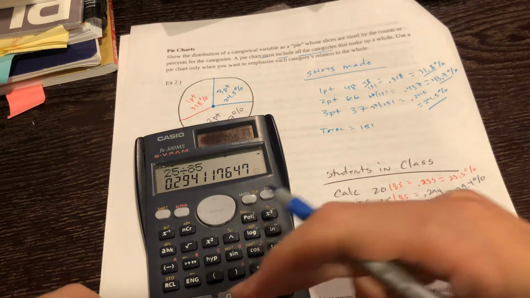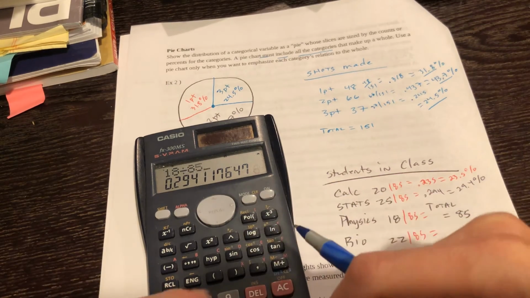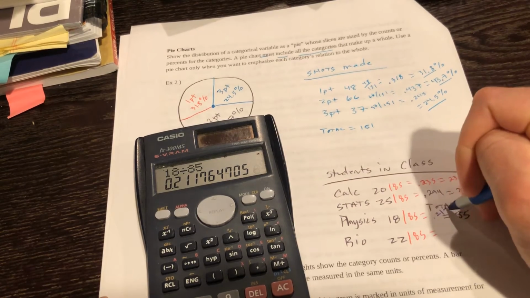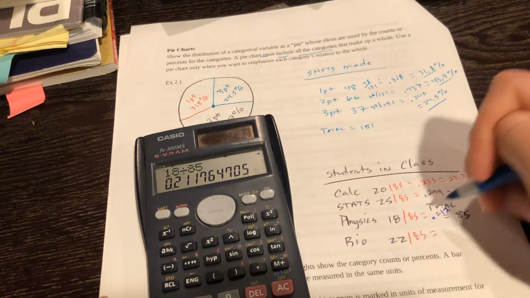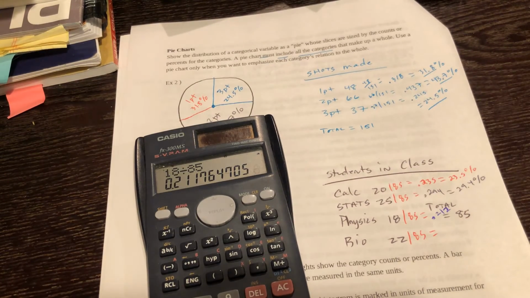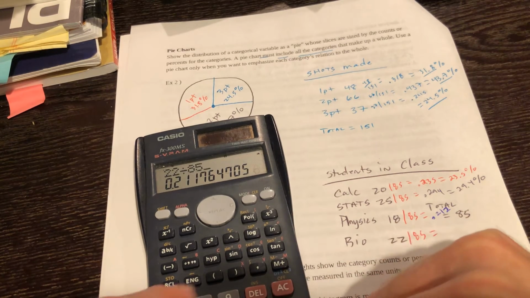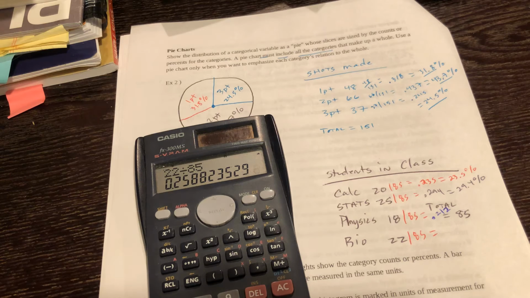Then physics, 18 divided by 85. 0.212. I'll allow you to be off by a hundredth, but we should know how to round at this stage. And then bio is just barely over a quarter. 0.259.